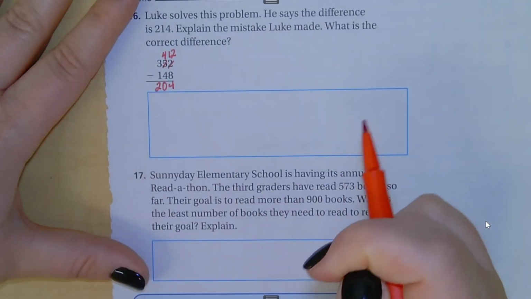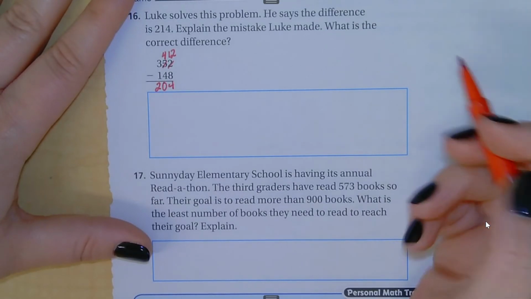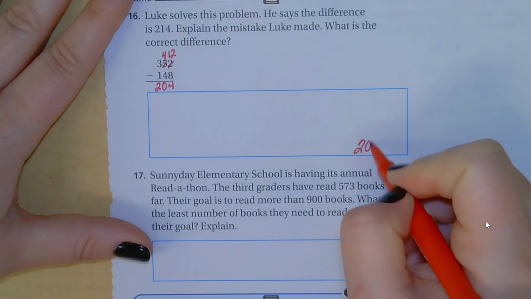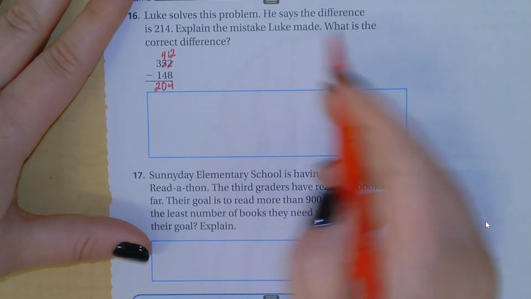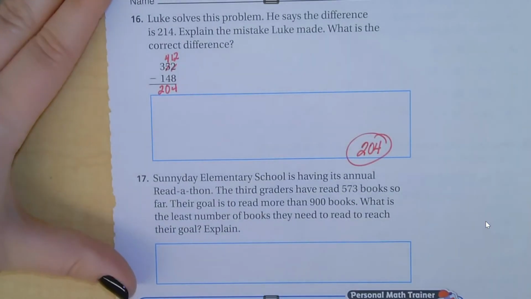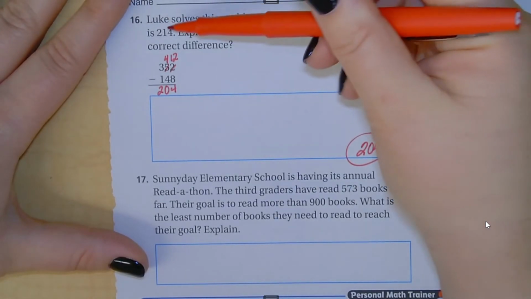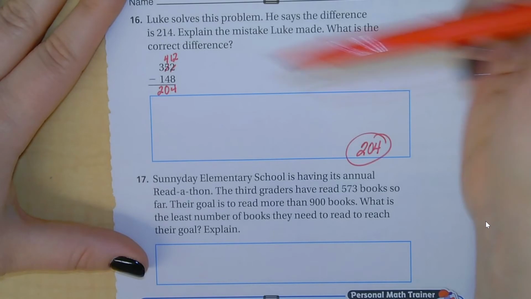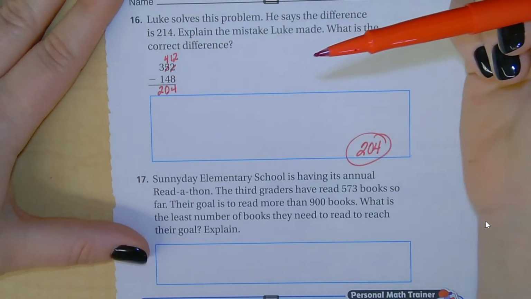All right, so the correct answer is 204. Put it down here and circle it because that answers this last part. What is the correct difference? So if he has 214, what do you think he did wrong? How would he get a 1 here?